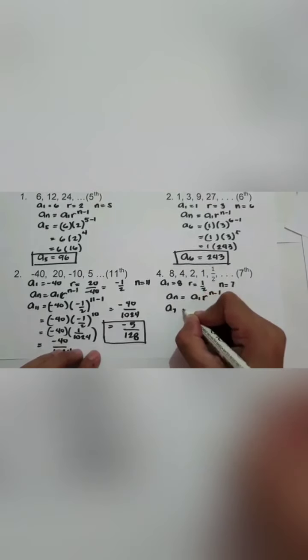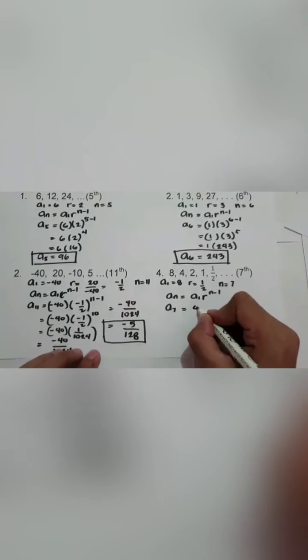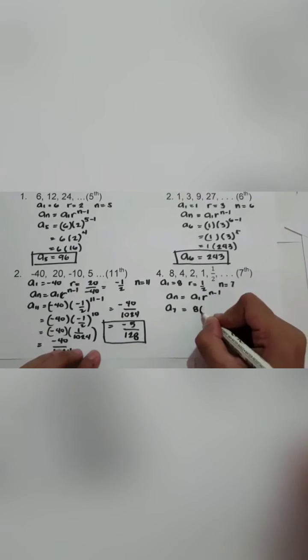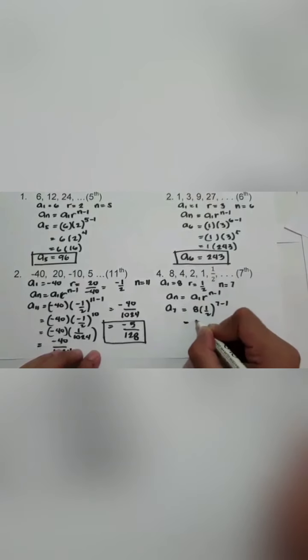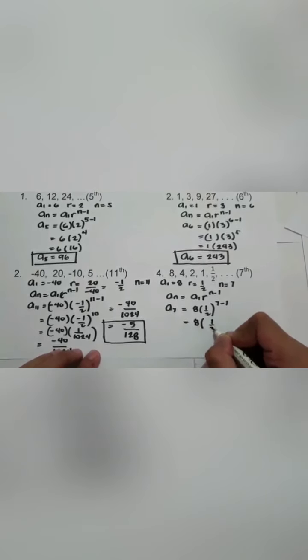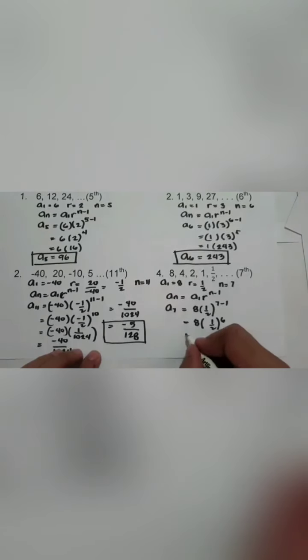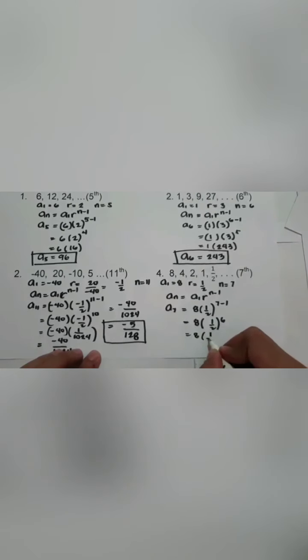So a sub 7 equals a sub 1, that is 8, times the ratio, that is 1 half, raised to 7 minus 1. So we have 8 times 1 half raised to 6. Then let us simplify. We have 8 times 1 raised to 6, that is 1, over 2 raised to 6, that is multiplying 2 six times to itself. That is 64.